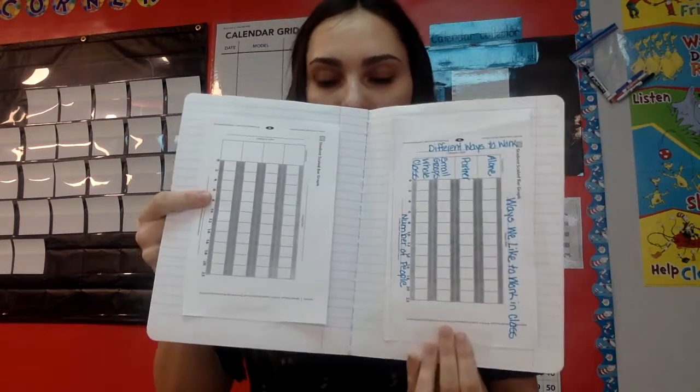So our graph is going to be in our notebook like this, but then when we're working with it, we're going to turn it sideways like this. So when we're doing a graph, we always want to make sure we're labeling and putting titles for our data. So ways we like to work in class should be our title.